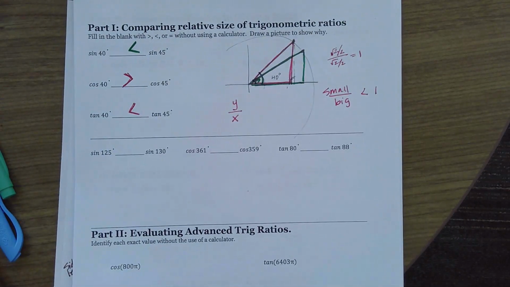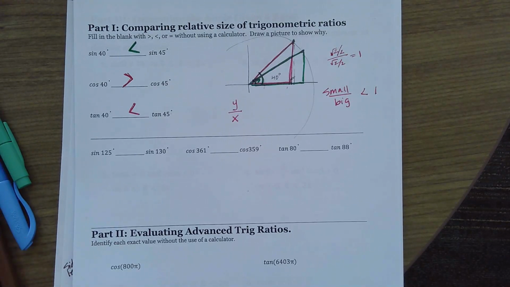I'm also going to give you a quiz review sheet. I would recommend that you do that before the quiz on Monday, just as a review.